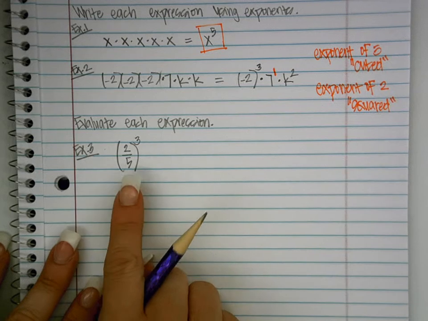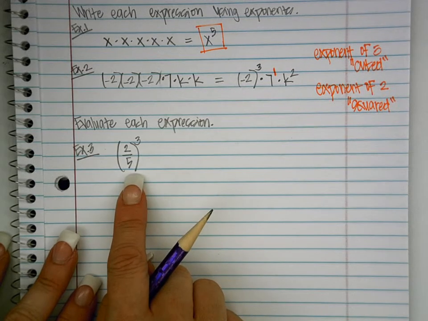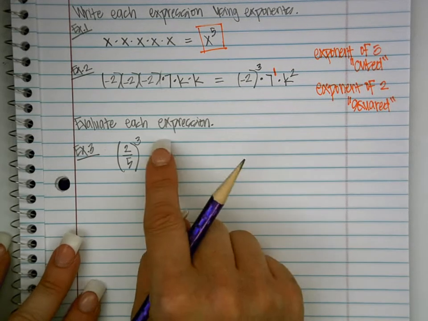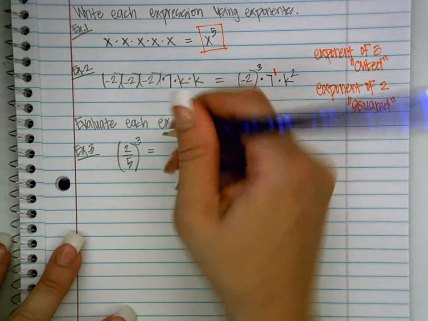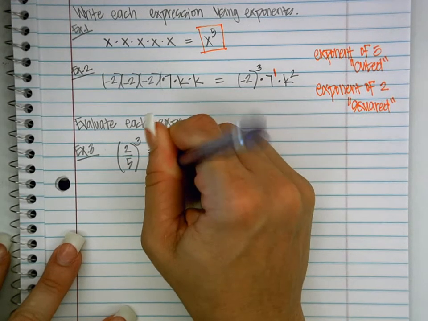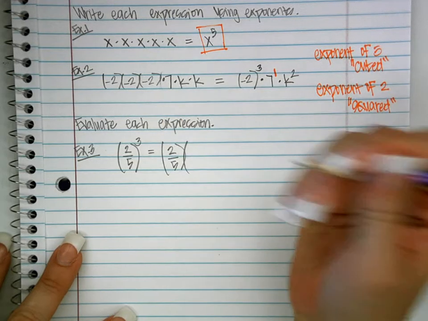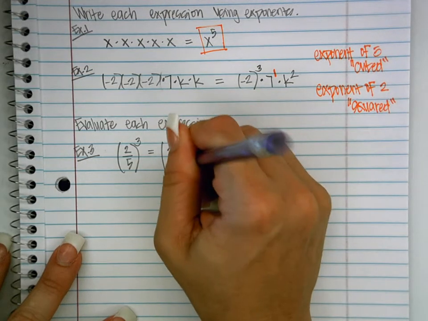So we just said that this is really what? Is it 2/5 times 3? No. This is actually 2/5 multiplied by itself, but how many times? 3 times. So you would write it out 3 times.